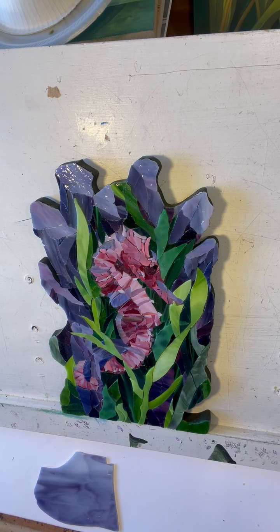Hi again. I was thinking about some different textures and some values that you can get from the glass as far as depicting a texture. So that's really what I wanted to talk about today: the different textures, how you can cut your glass to achieve certain textures, and how effective it can be depending on your piece.